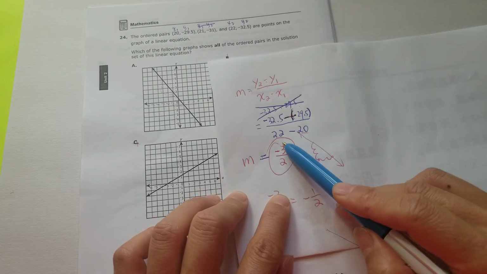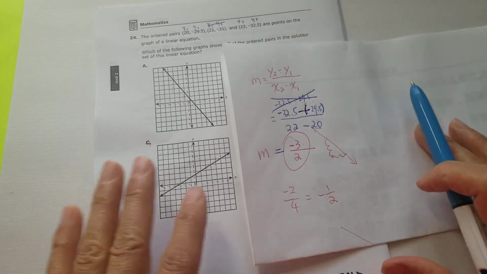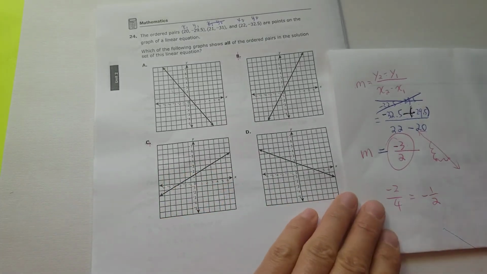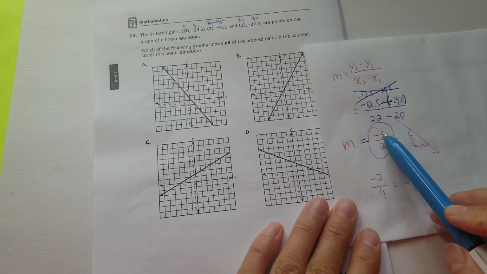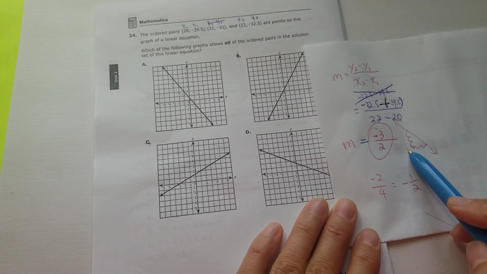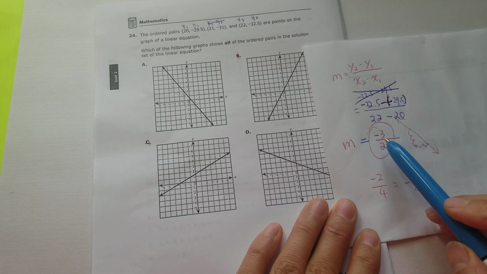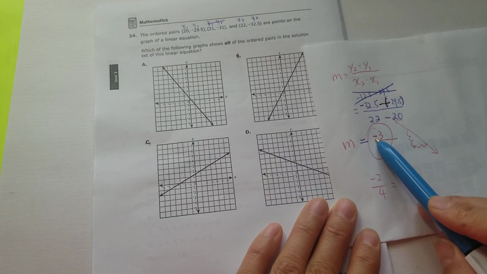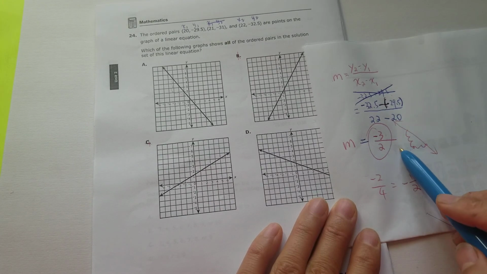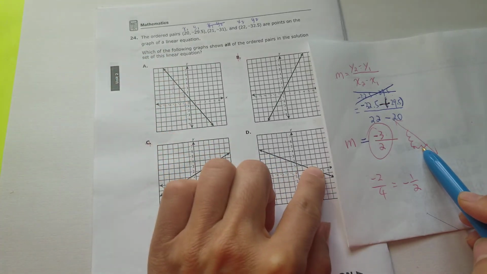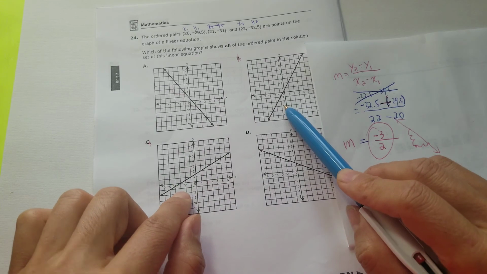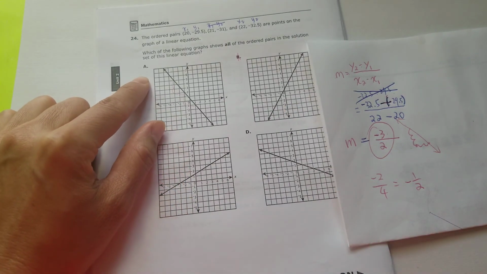Once you find the slope, you go back to check which graph has the slope of negative 3/2, which means down 3, run 2, because this is rise over run. If it's negative, it's not rise, it's going down. Down 3, run 2. Down 2, run 4, and those are positive. Therefore, A is the correct solution.